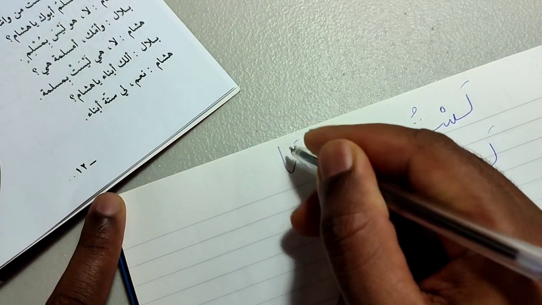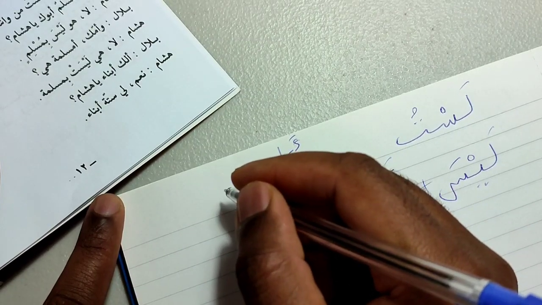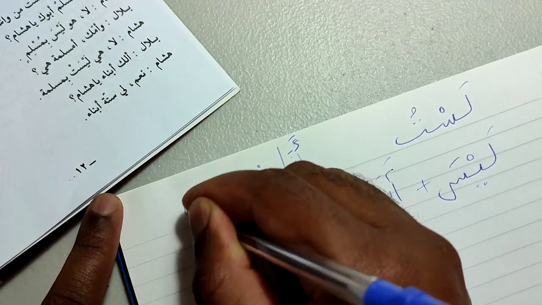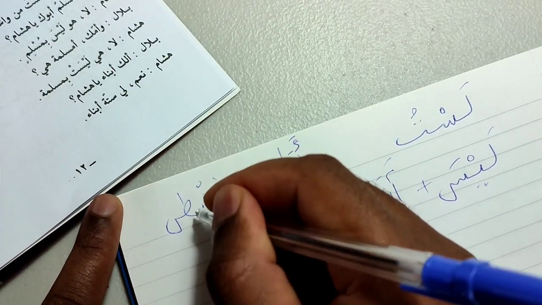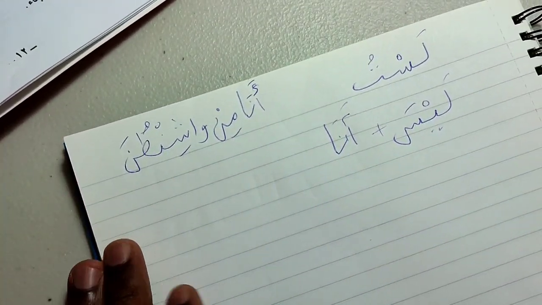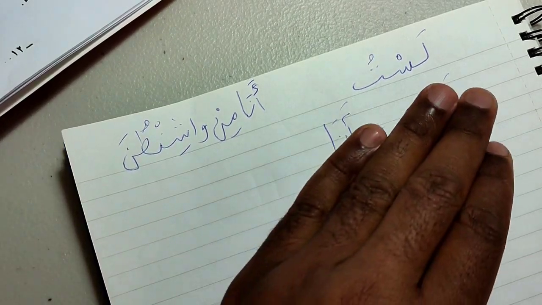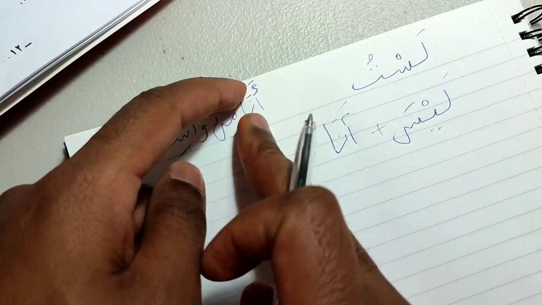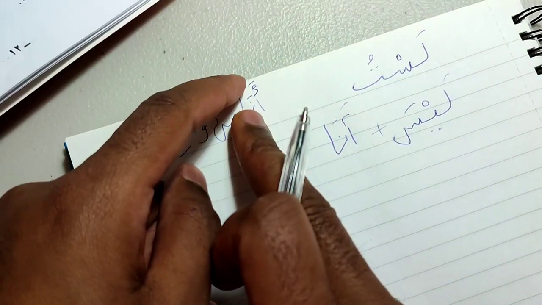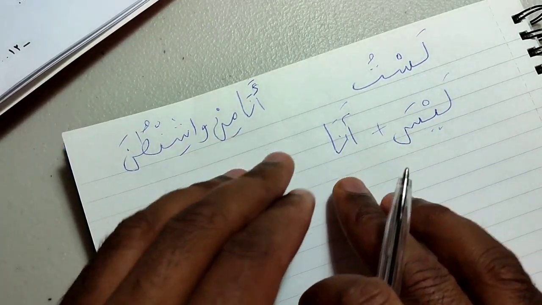Ana min Washingtona. Ana min Washington. I'm from Washington. That's the original sentence. Mubtada, jar wa majrur, shibhu jumla khabar. Laisa comes now. If Laisa comes, this transfers into a marfu' damir muttasil. What's the equivalent of this? The equivalent of this, we have two options. It's either ya or tu.